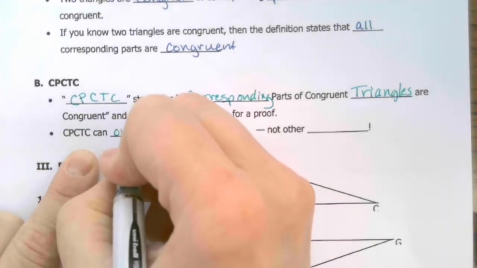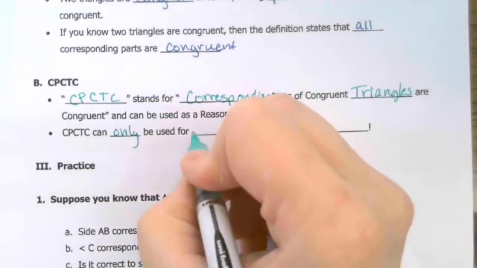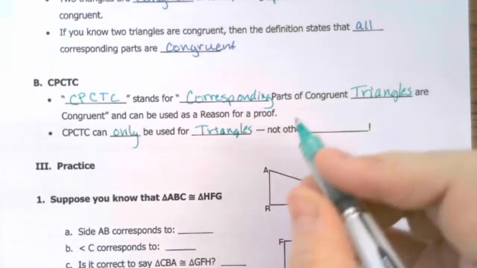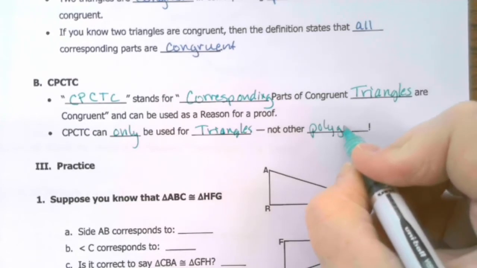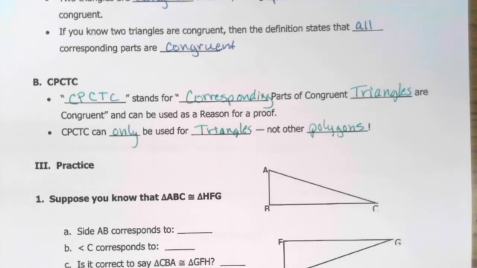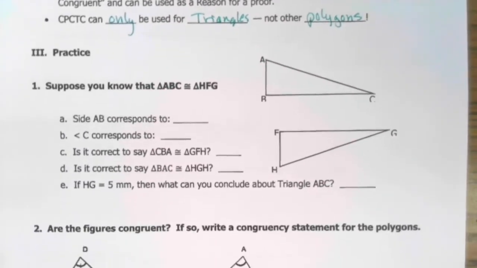CPCTC can only be used for triangles. It's got the T in it, not other polygons. So for that example on page 1, which was a quadrilateral, you could not use CPCTC. You would have to say, if the polygons are congruent, then their corresponding parts are congruent. You have to actually say the whole thing versus the abbreviation. But the abbreviation does get used quite a bit. Okay, so here we go, a little bit of practice.